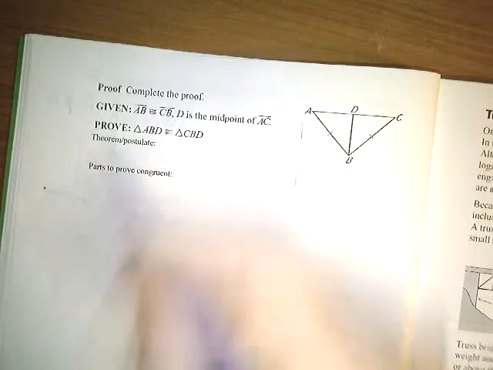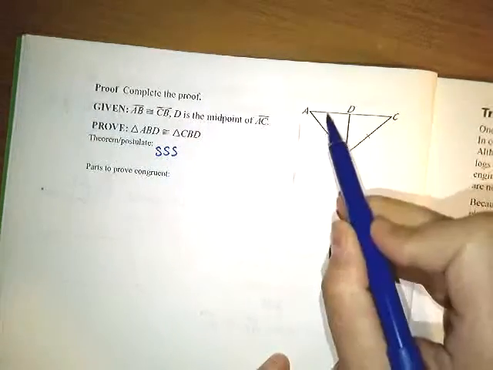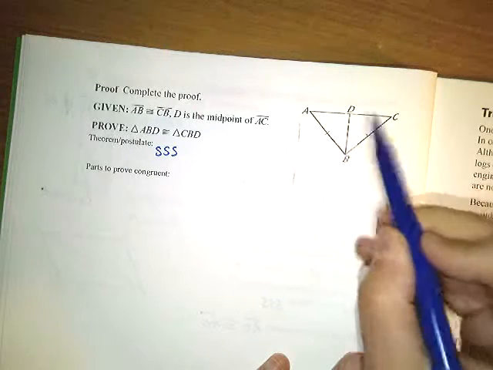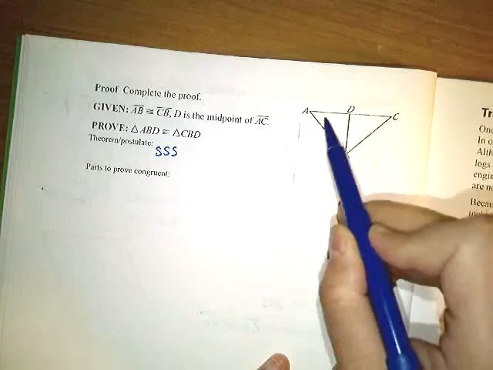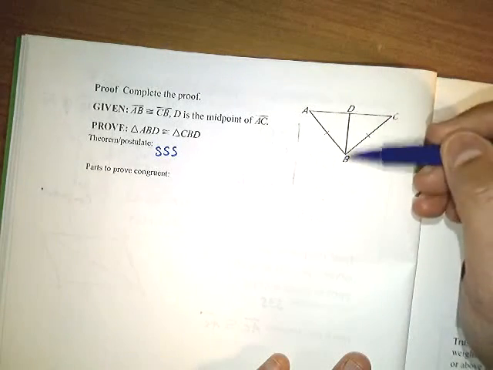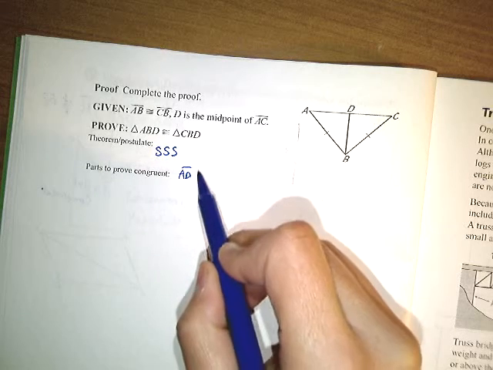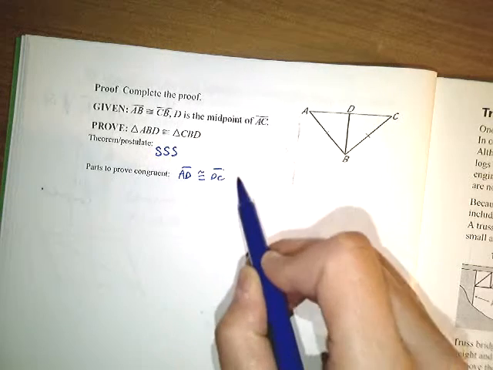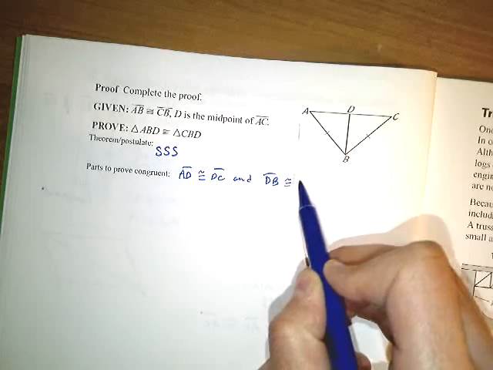We can use the side-side-side congruence postulate if we can prove that AD, this length here, is congruent to DC, that length there, because those are corresponding sides on the two triangles, and that BD is congruent to itself. So I want to prove that AD is congruent to DC, and DB is congruent to itself.